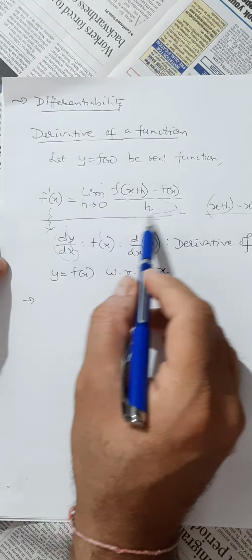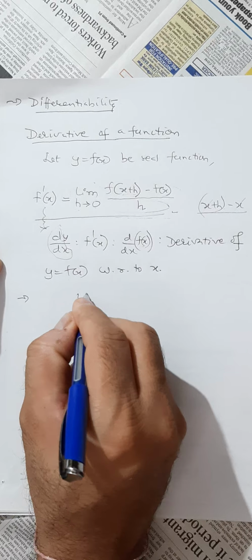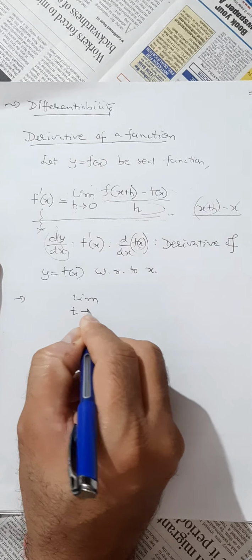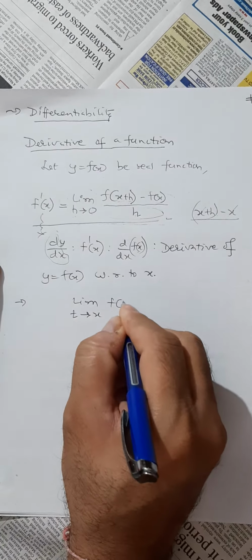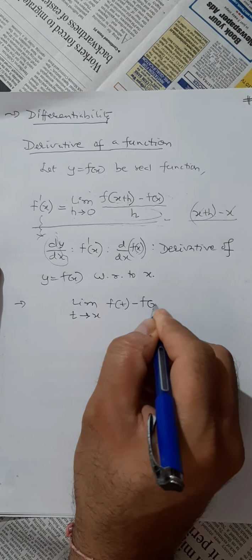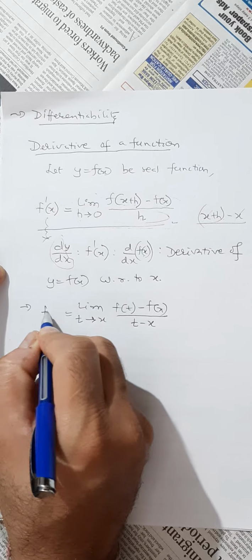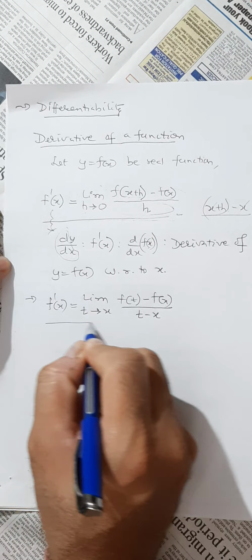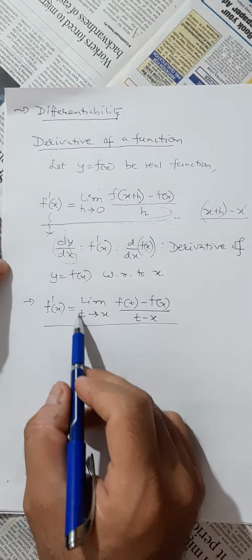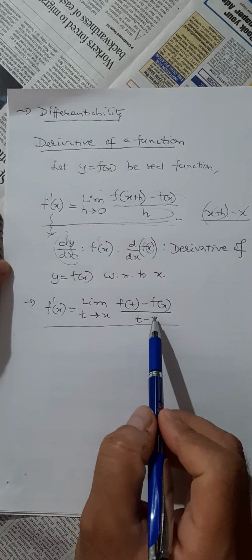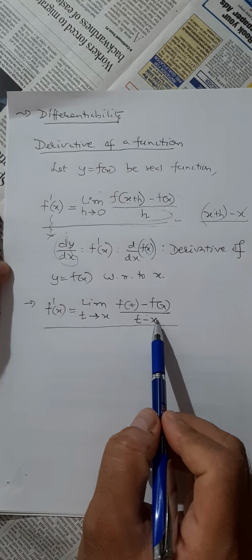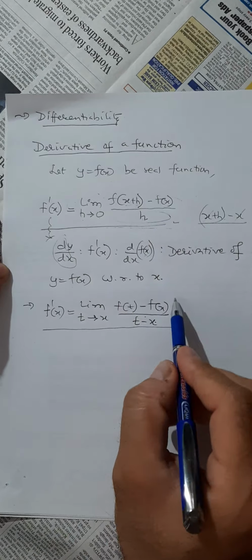You also know that this can be rewritten in this form also. Limit t tends to x of [f(t) minus f(x)] upon [t minus x] equals f'(x). Both are the same. This is just a different way of writing the limit. You put t minus x equals h, so you'll get the above formula.